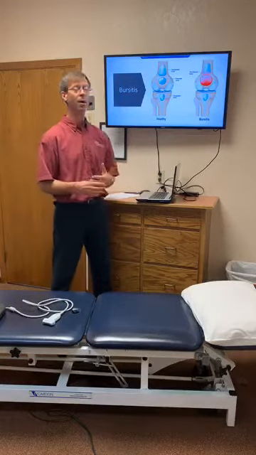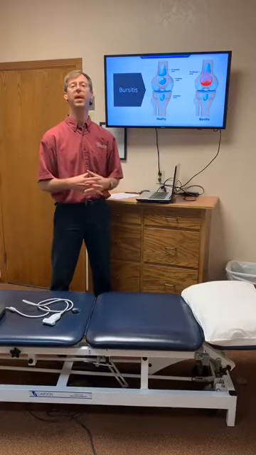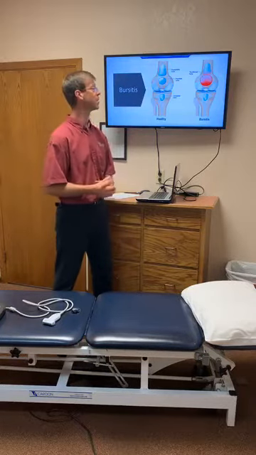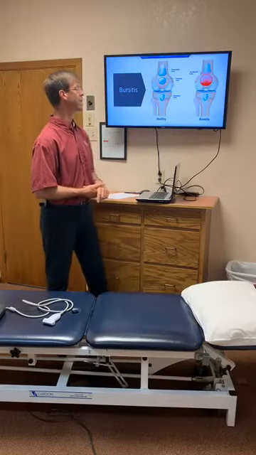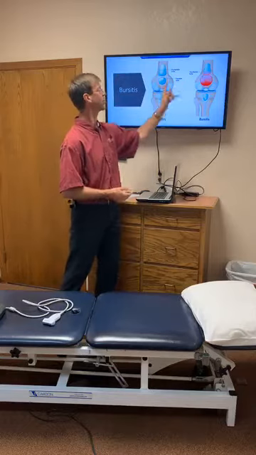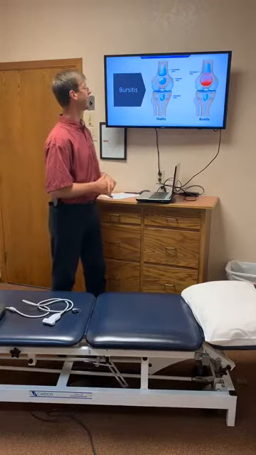But when we have problems, they become inflamed, swollen and painful, and that can create pain and problems. All right, so you can see the prepatellar bursa on the right side is all red and inflamed. It's also larger than a normal prepatellar bursa, and that's a problem.